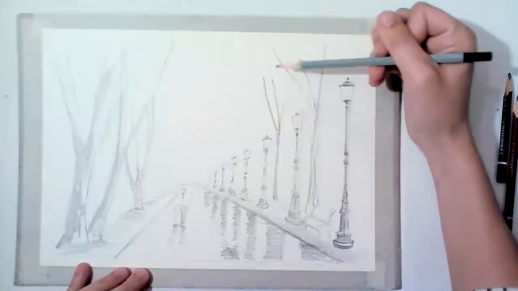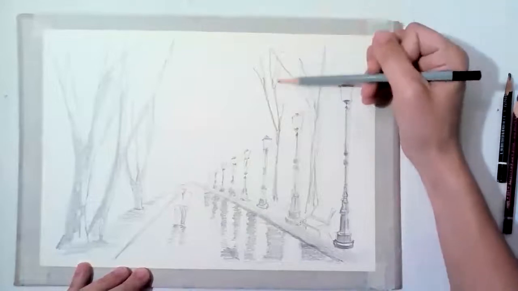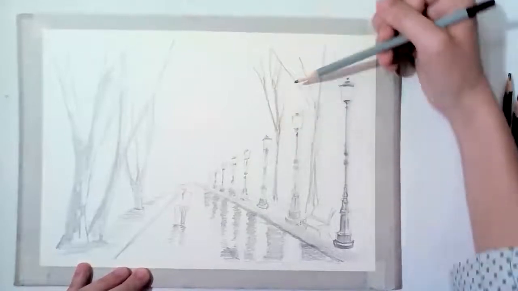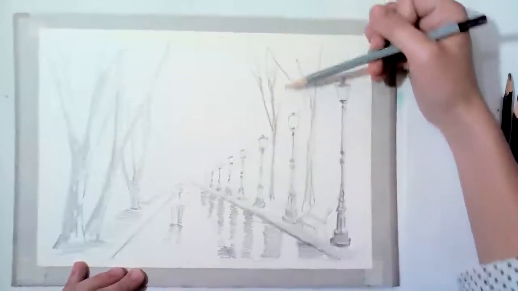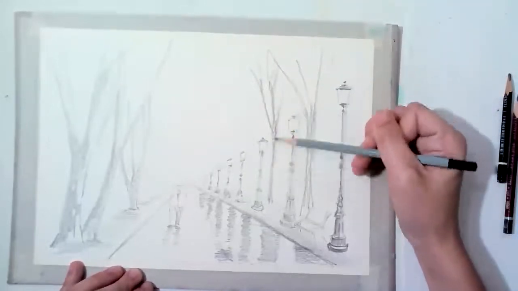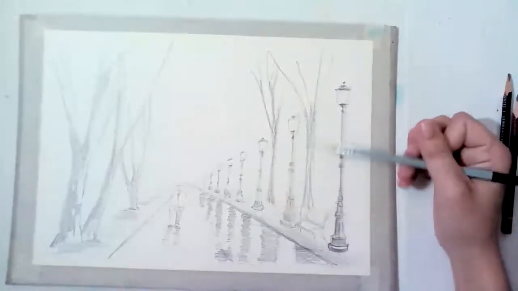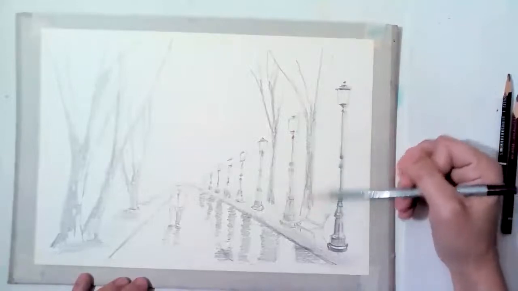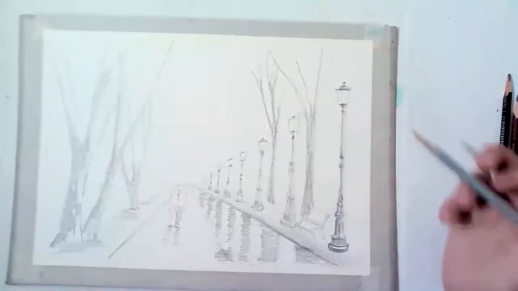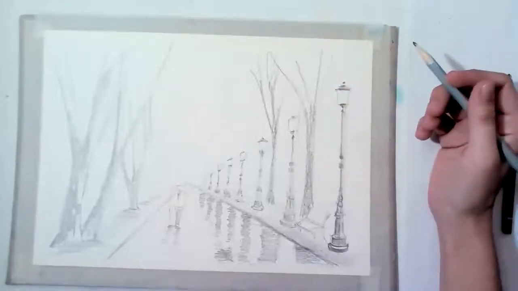And then in the moment when you feel, okay, you don't have enough darkness from your pencil, that is the moment you can take a harder pencil, so let's say 2H, which often comes more towards the end of the drawing.